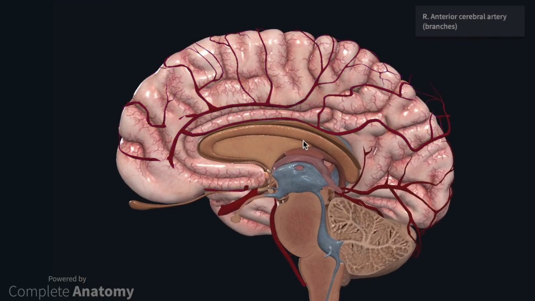The superior border of the distribution of the anterior cerebral artery meets the territory of the middle cerebral artery. Although it is possible that anastomoses exist here, it is unlikely that these connections would be sufficient to compensate for any interruption in blood supply.